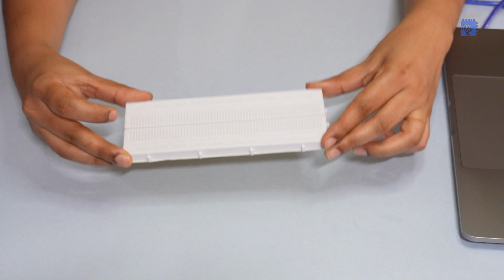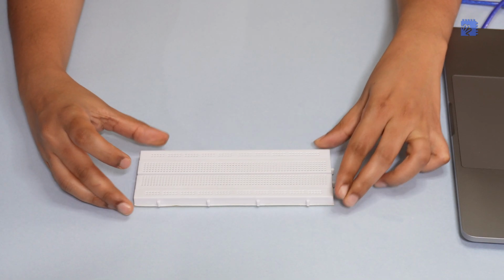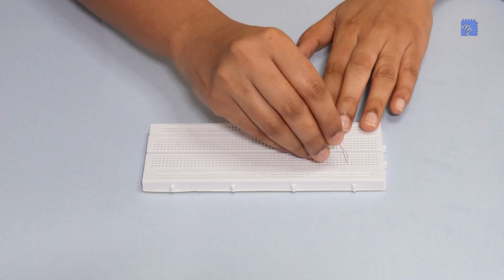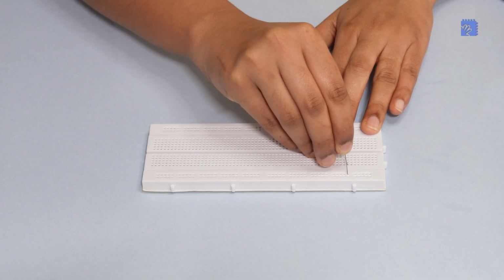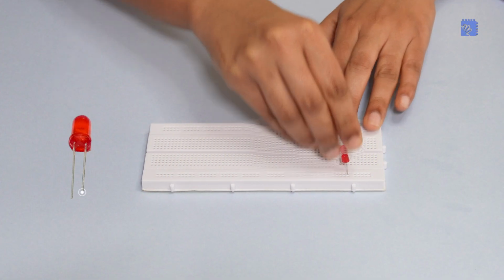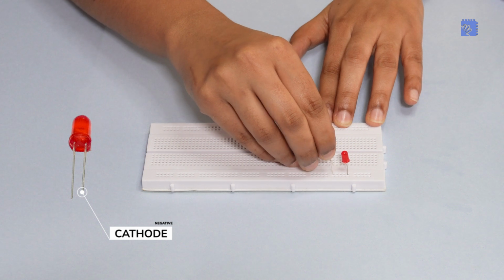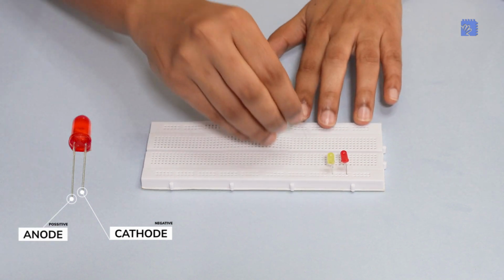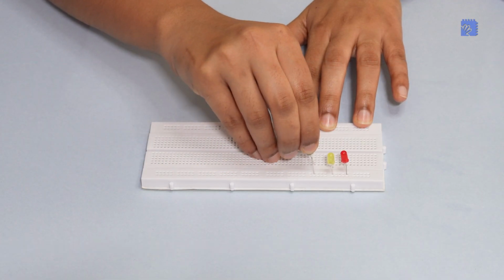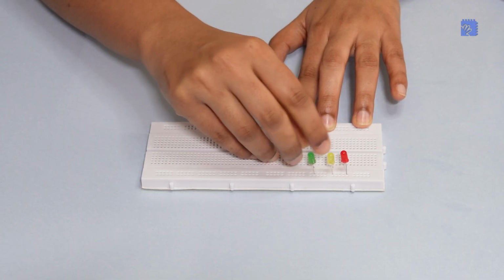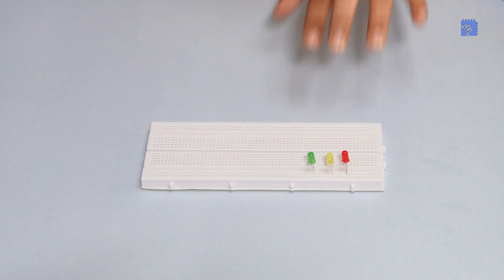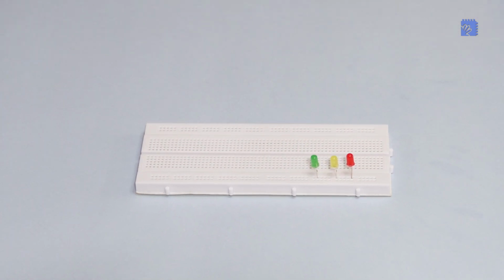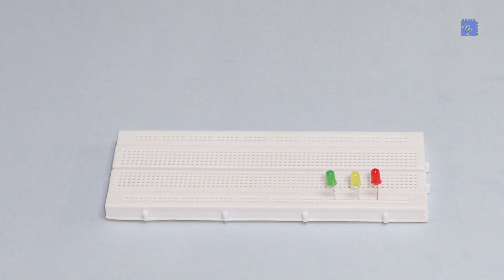Let's start by placing the breadboard on your workspace. Now, pick up a red LED. Carefully insert its short leg, cathode, negative, to the ground rail, and its long leg, anode, positive, in a different column in the breadboard. Make sure each LED's long leg is in a separate column so they don't overlap. Repeat the same for the yellow LED and green LED.